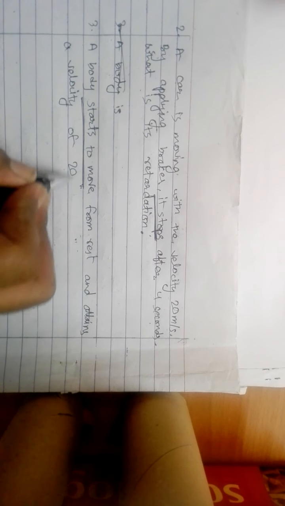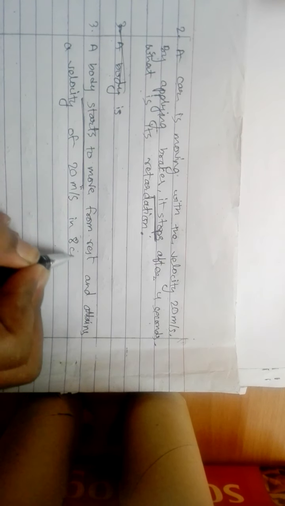And it attains a velocity of 20 meter per second in 8 seconds. Now find its acceleration. Its initial velocity is 0, final velocity is 20 meter per second, and time taken is 8 seconds. Now calculate its acceleration.